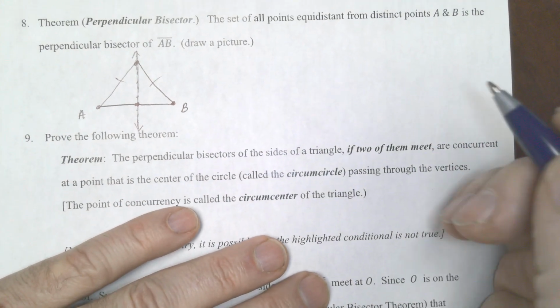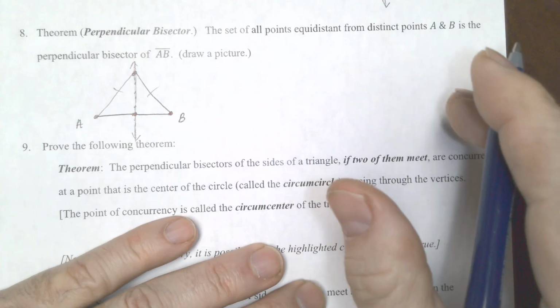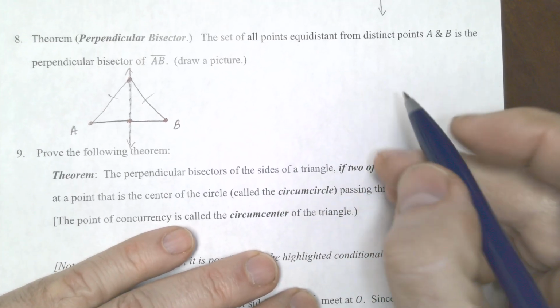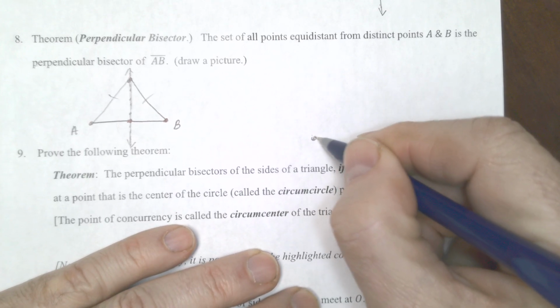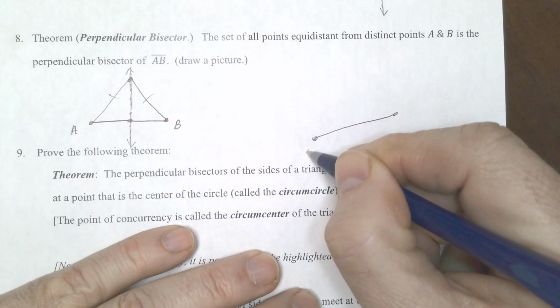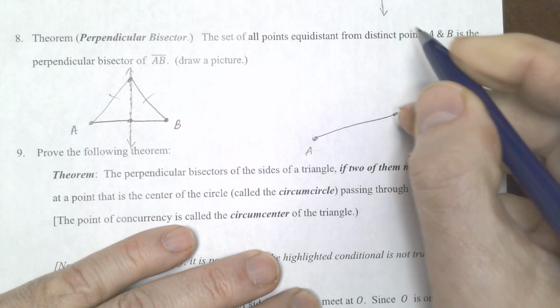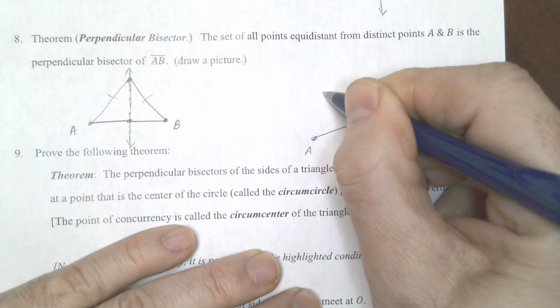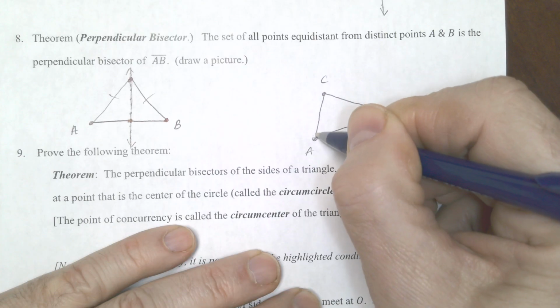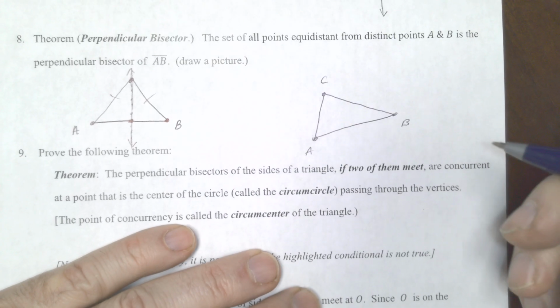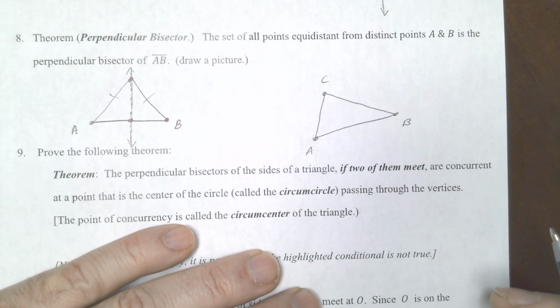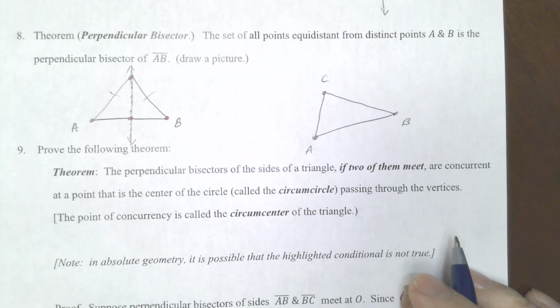Let's draw a triangle. I'm going to try not to draw an equilateral or maybe even isosceles. I'm going to draw a triangle A. Let's see, AB will be one side. And then maybe something like that. And like that. All right, I hope I have enough paper here.